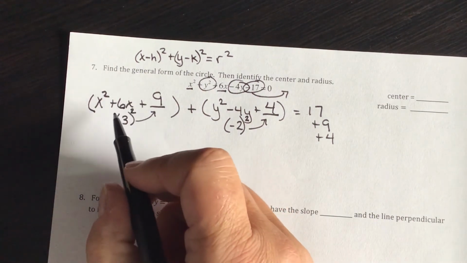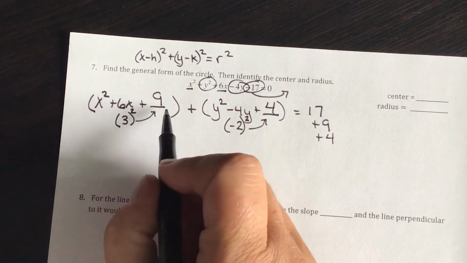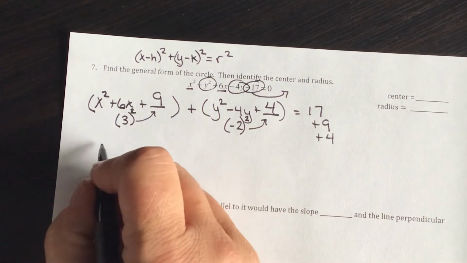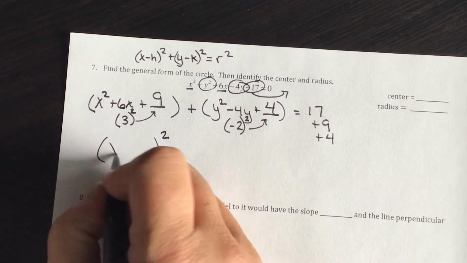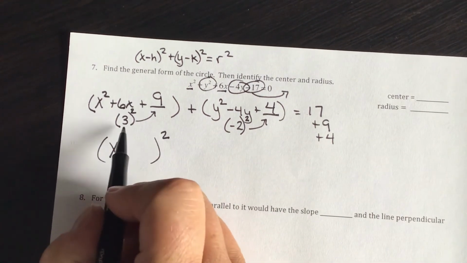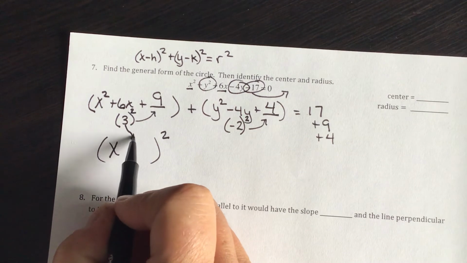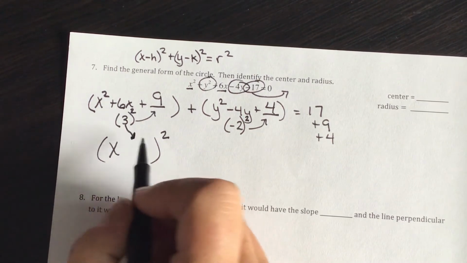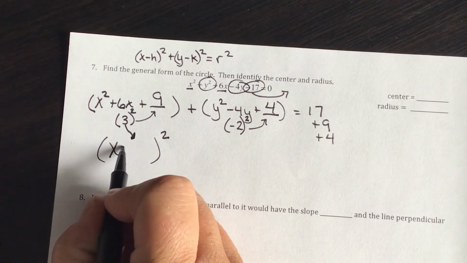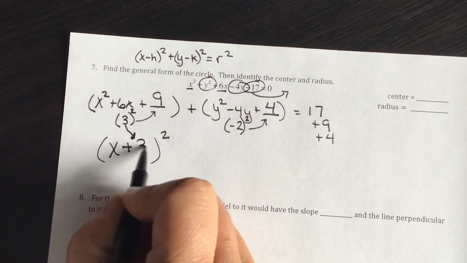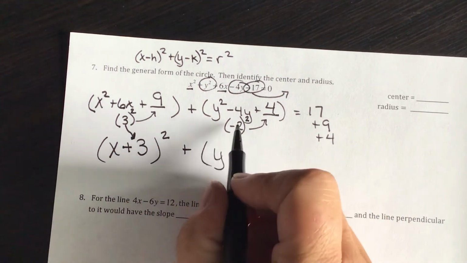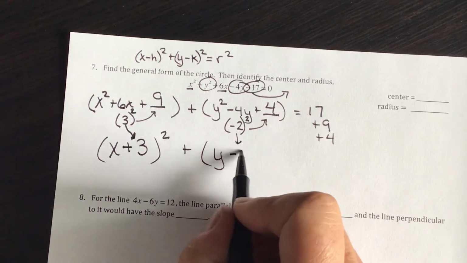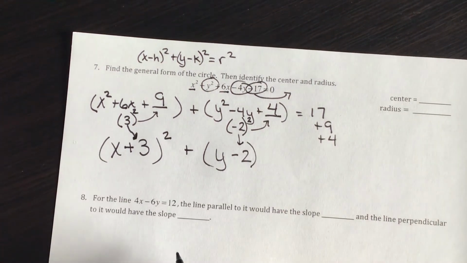Now I'm going to factor my perfect square trinomials, and that always gives me a square of a binomial. And inside the parentheses with x will be this number that is here. So this is x plus 3, quantity squared, and this is y, and minus 2 is the number I'm going to put here.